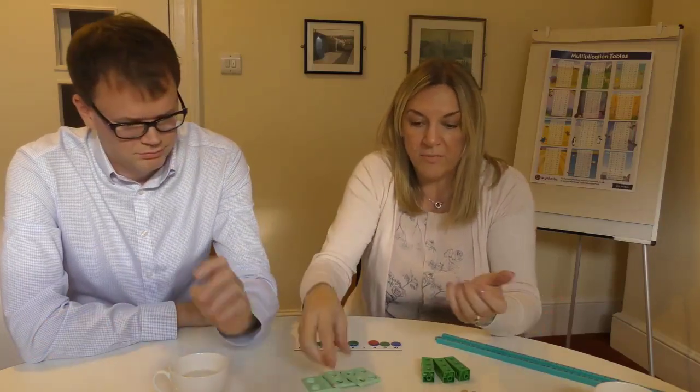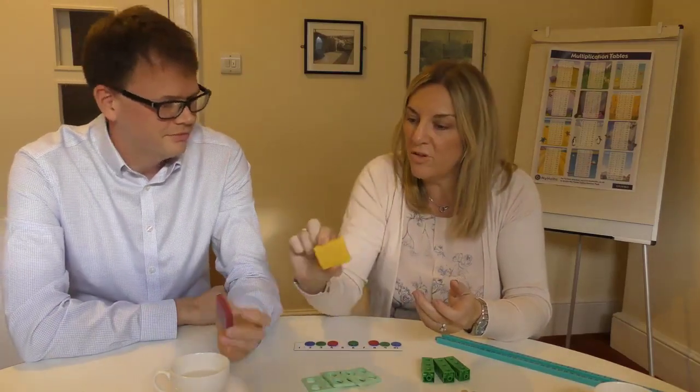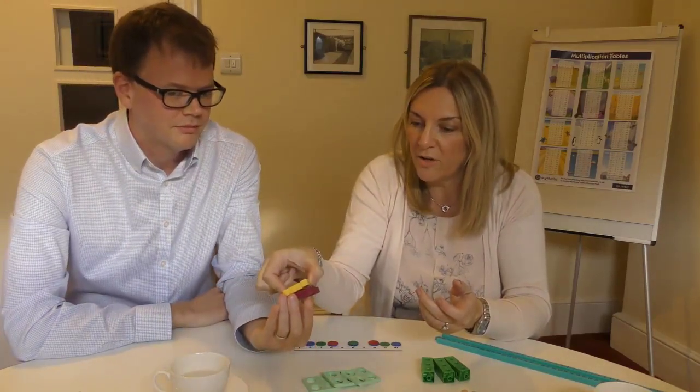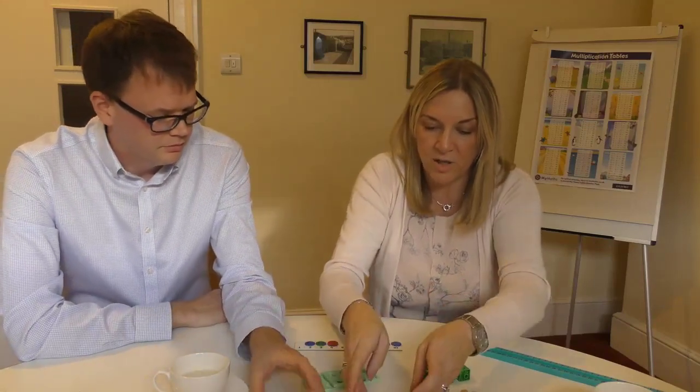Rods are another great example. So we've got some rods here, and we've also looked at commutativity here. So 4 times 5 and 5 times 4, that they are the same space in terms of area.